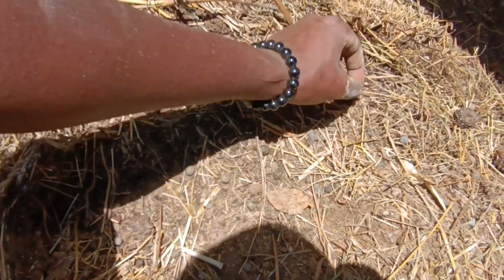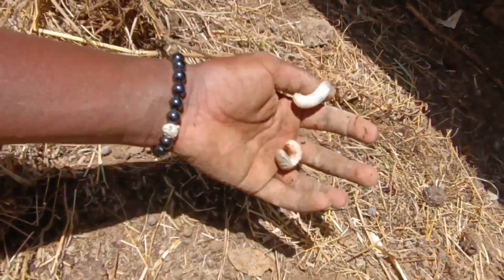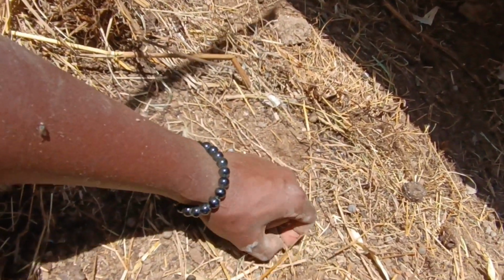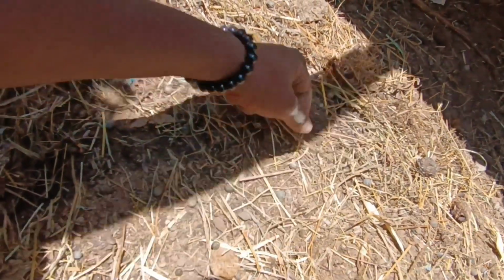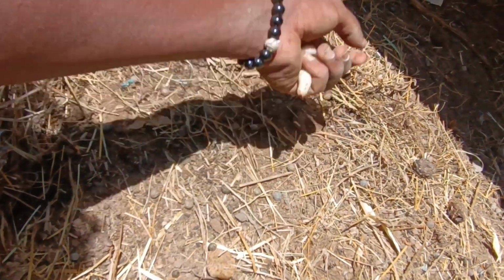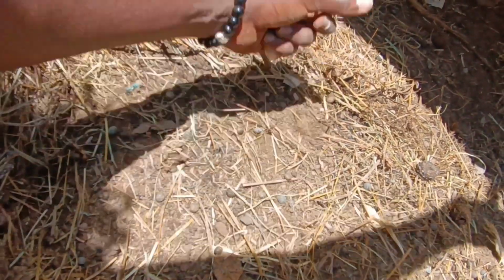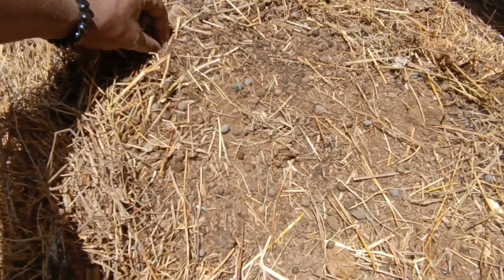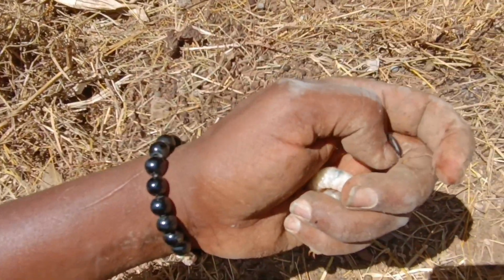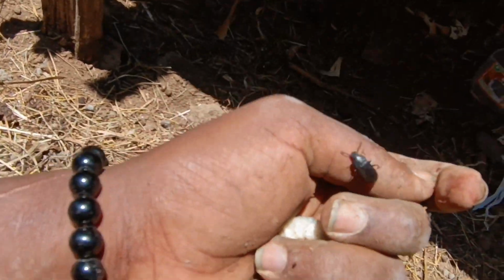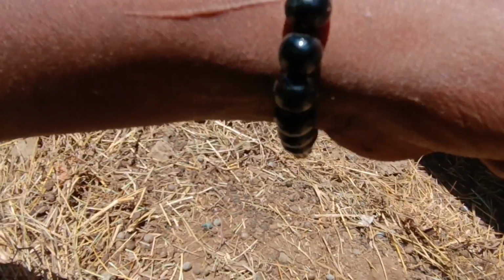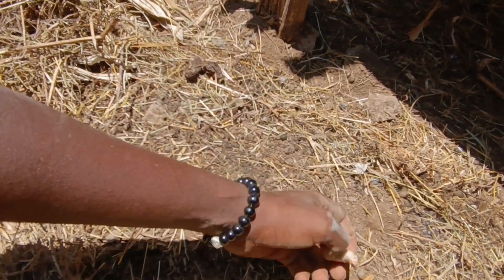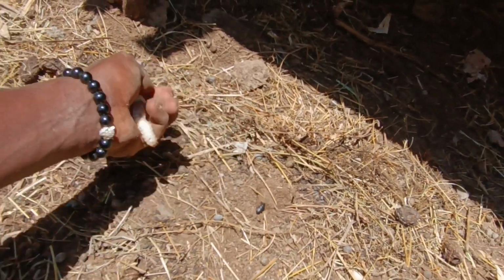Some other interesting worms. I don't know which one this is, but they are very nutritious. All worms are very nutritious for chicken, especially laying chicken. They facilitate egg laying, and they provide a lot of protein. Yep, these are another stage of the same sun beetle that I showed you. It's a different stage. I'm not sure of the stage, but it's the same family.